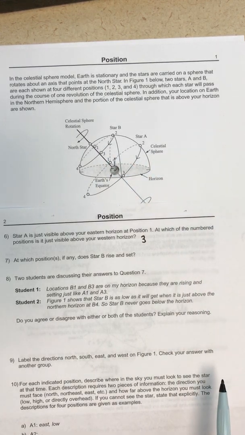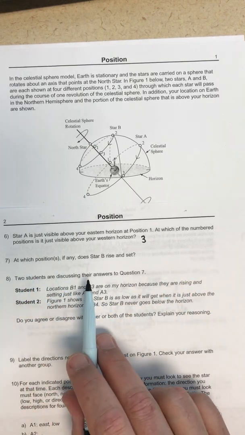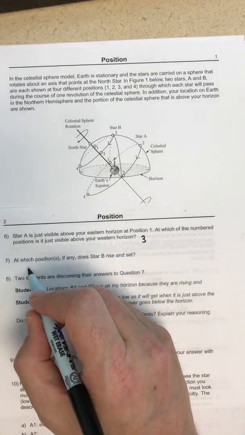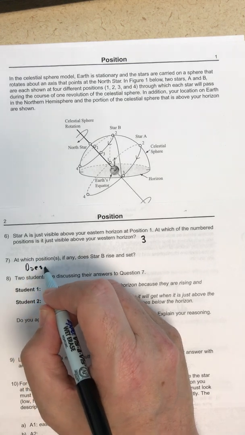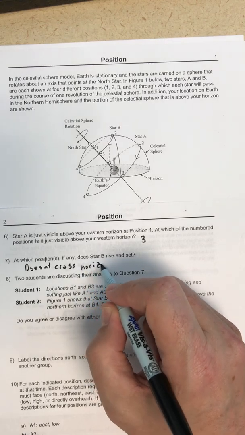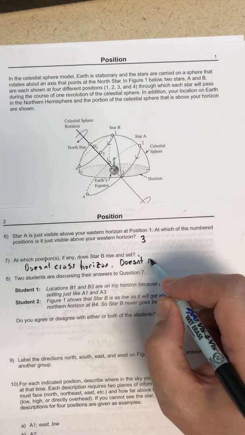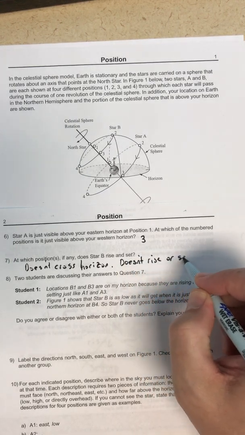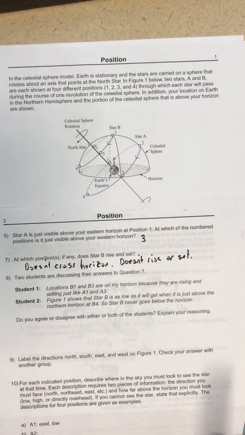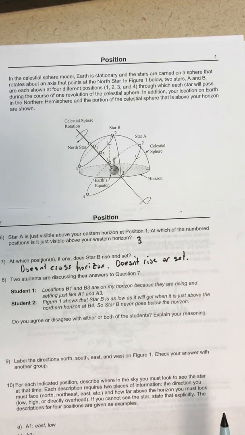Okay. All right, so let's go back to question 7. In which position, if any, does star B rise and set? And so it doesn't cross the horizon. It doesn't rise or set. So that means star B for you is a circumpolar star. Never gets low enough in the sky to cross the horizon.